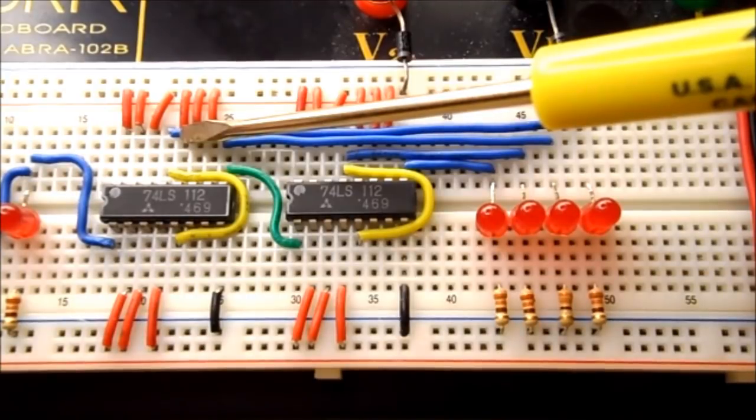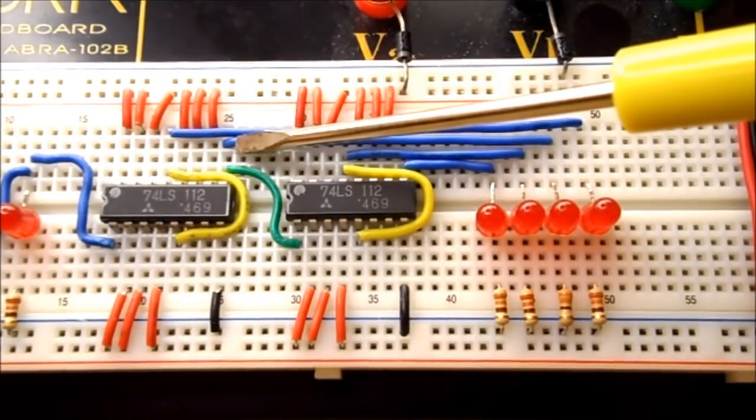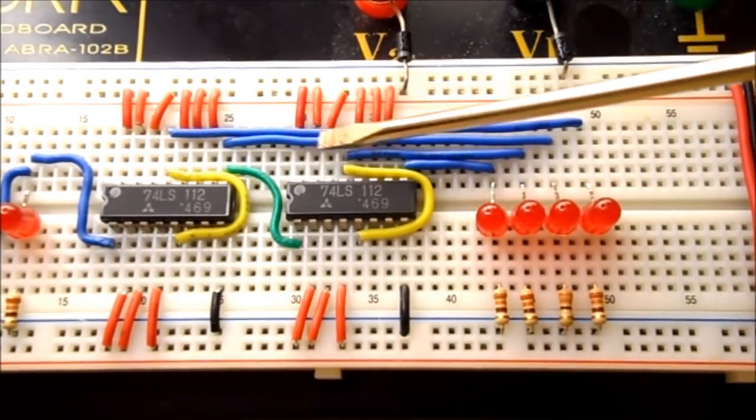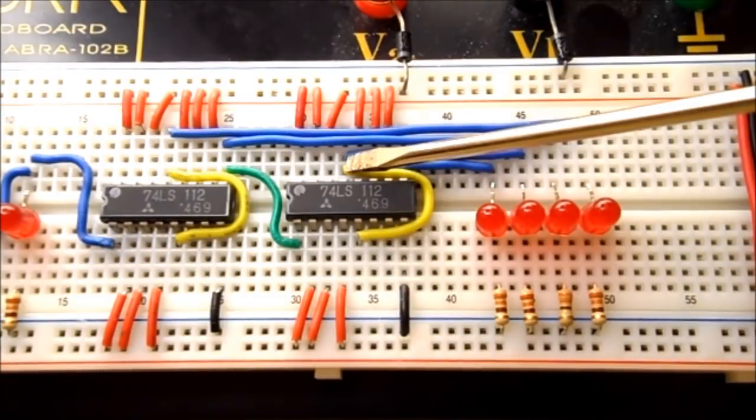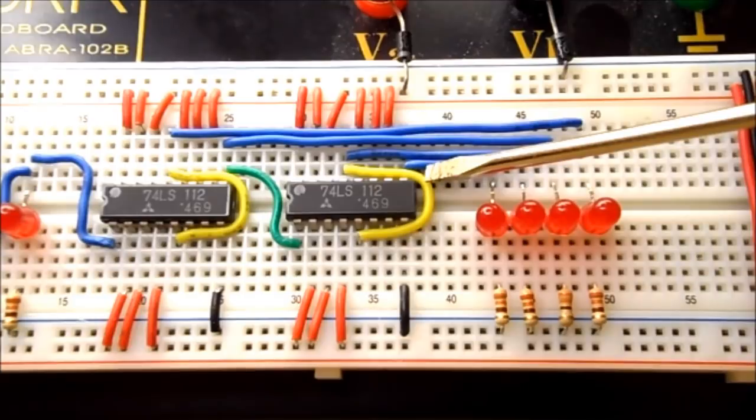The output I'm taking from pin 13, pin 9, pin 13, and finally pin 9.